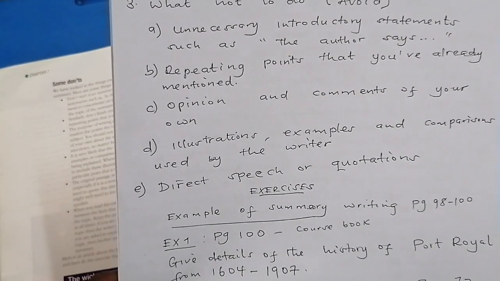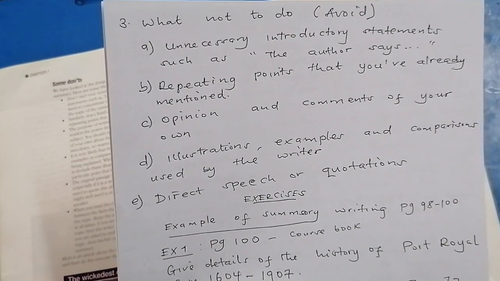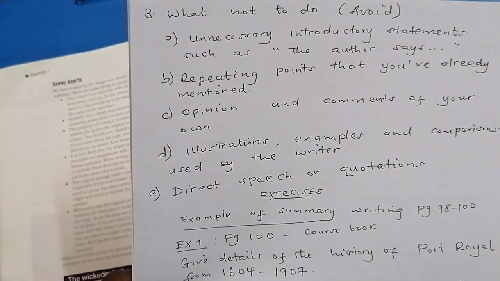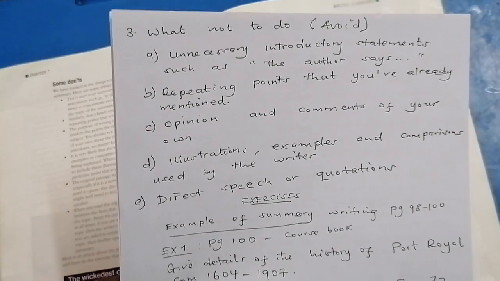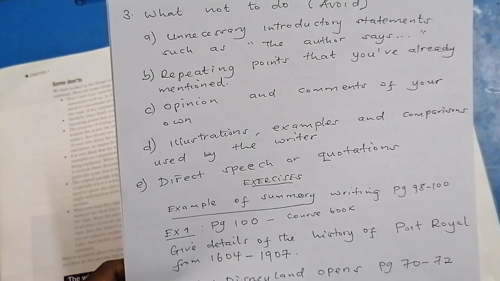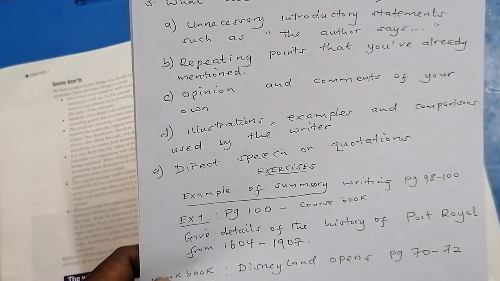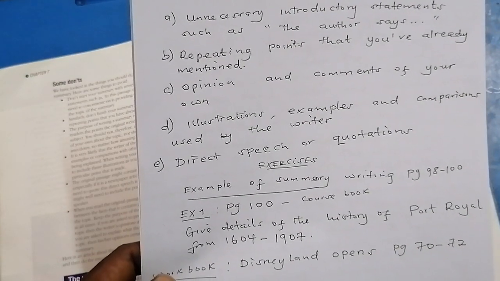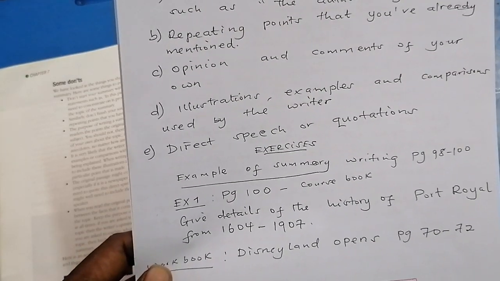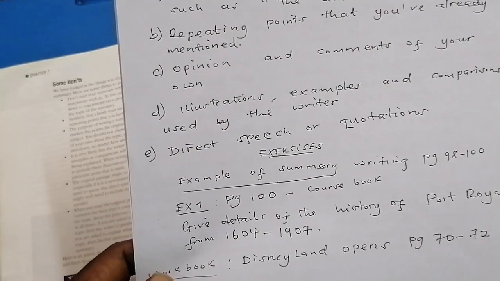And then secondly, you're also supposed to avoid repetition, that is repeating points that you've already mentioned before. This one shows clearly that you've lacked ideas and therefore your summary is actually going to give you less marks. And then third, you are also supposed to avoid opinions and comments of your own. Fourth, the illustrations, examples, and comparisons used by the writer should be avoided at all costs. And then finally, the direct speech or quotations, that is actually one that has been used by the writer, should also be avoided.